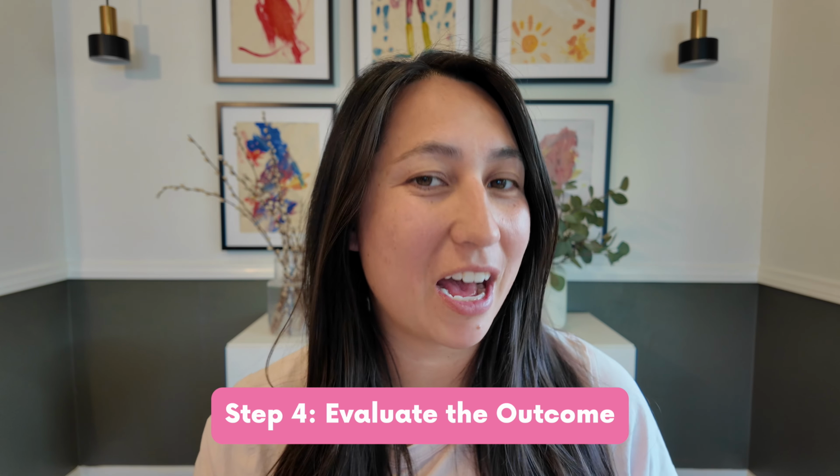Once you've considered the options and you've thought about different outcomes, step 3 is to select the best choice. And this is where you're actually going to make a choice and follow through on that choice. Leading us to step 4, which is to evaluate the outcome.